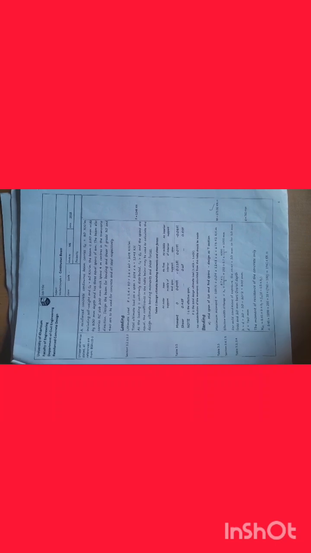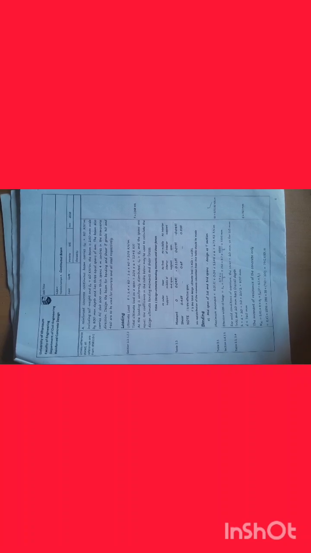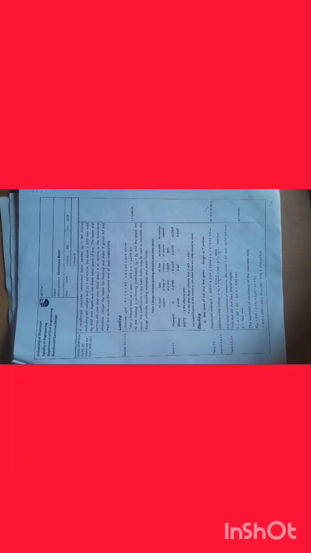So if you have the loading, the UDL, you multiply by the distance to get F. Then in order to use this table, you should calculate the loading, the UDL times the distance to get F. So this table helps you again to get the shear, as you see. Then we move on to bending.